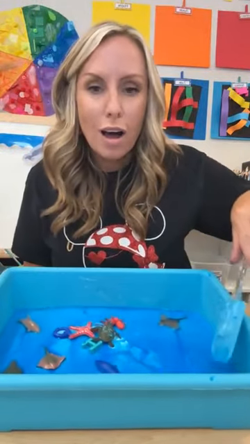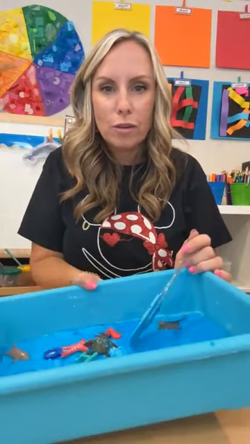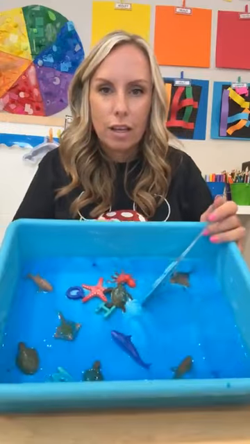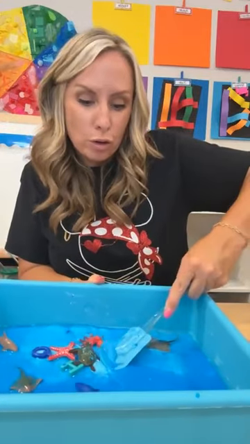I have another fun sensory for you. This one's a little bit messy. So we all love Oobleck, right? Well, for ocean, because pirates are out in the ocean, I made this one really watery. If you can see, there's like water at the bottom. So it's really watery Oobleck.